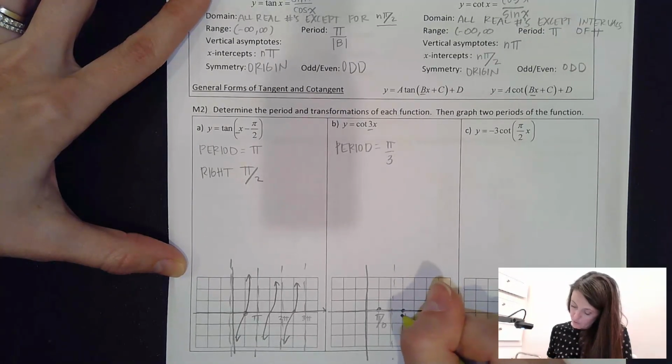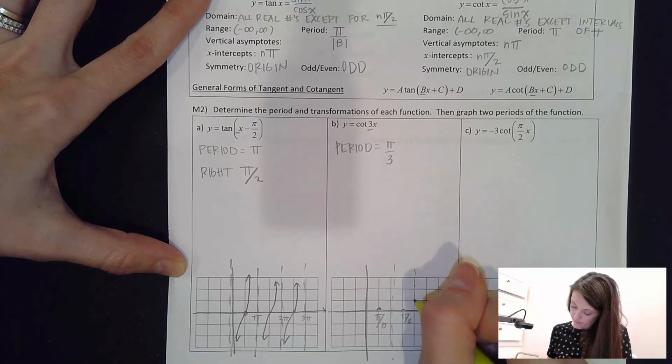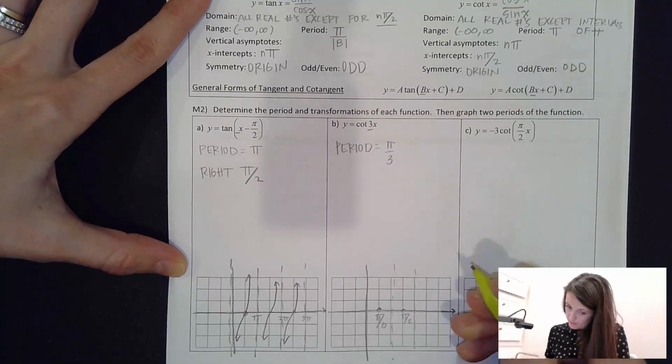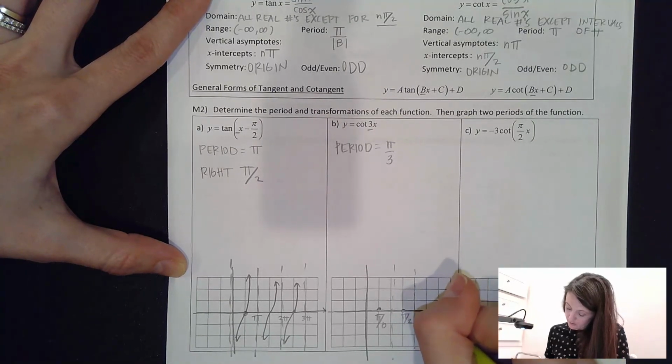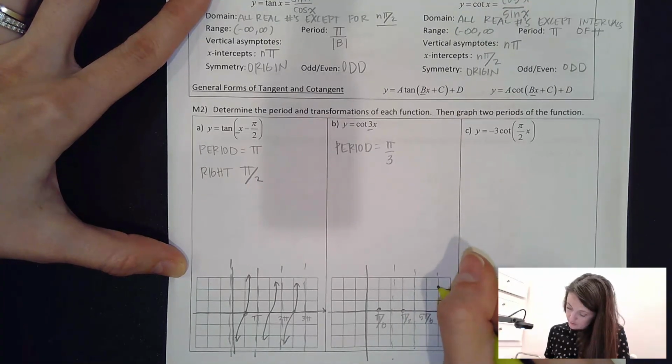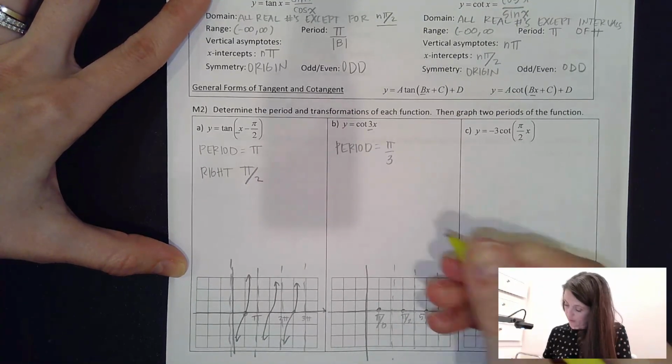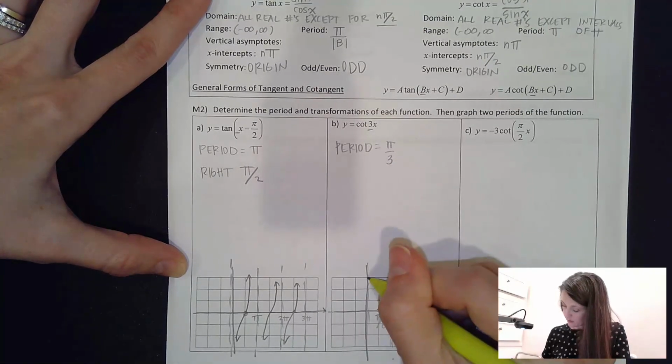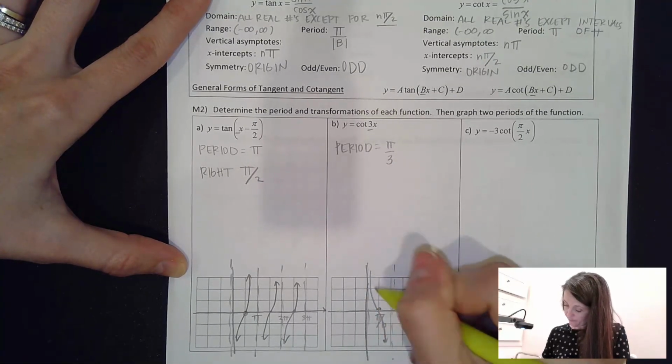This would be pi over 2. This would be 5 pi over 6. Cotangent is going to decrease each time.